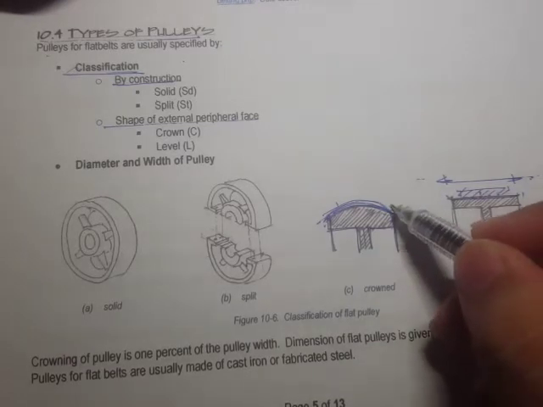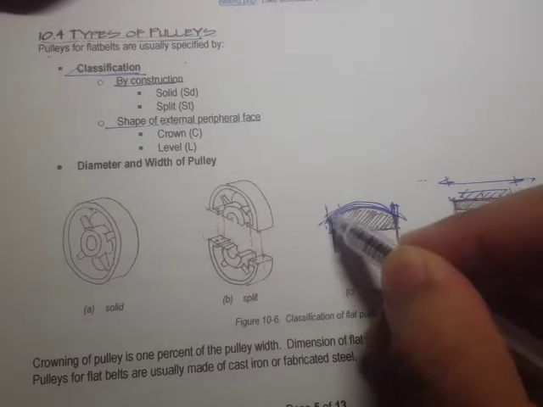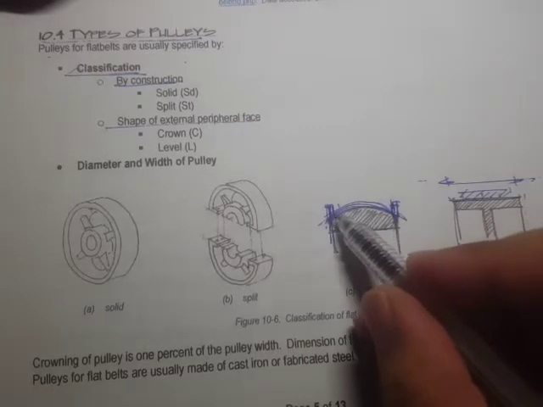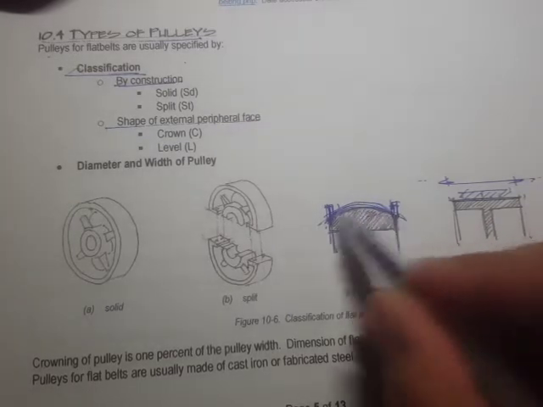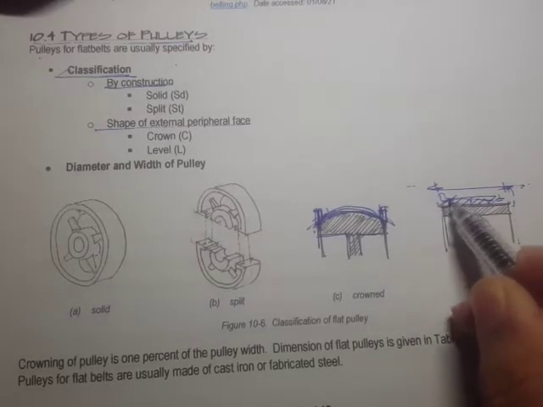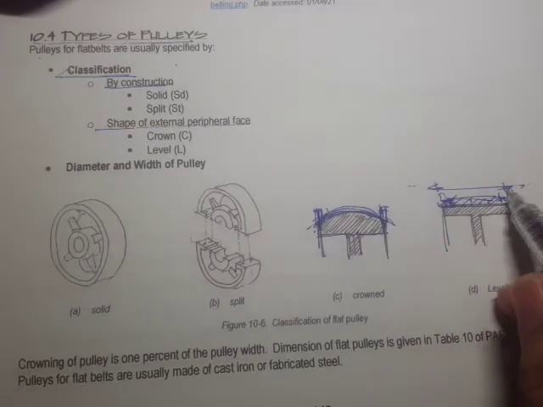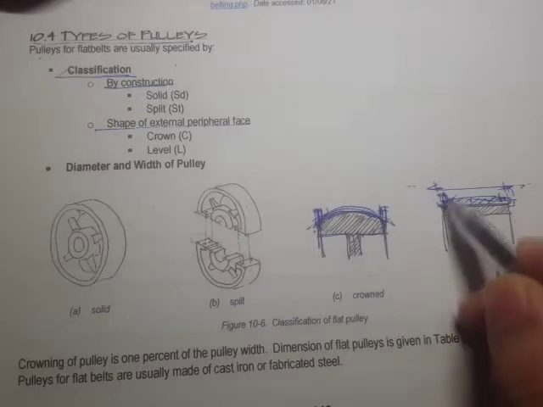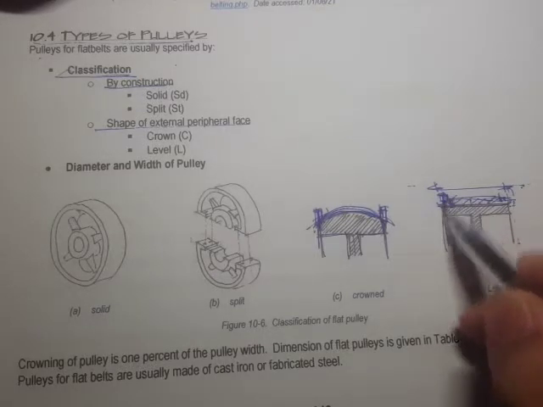Although there were installations where they use a flange right here. But the problem with the flange is that if the belt is misaligned, it will wear on one side or this side, depending upon where it touches. So that's one of the problems when using a flange pulley.